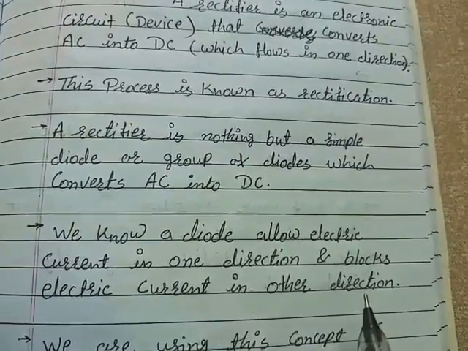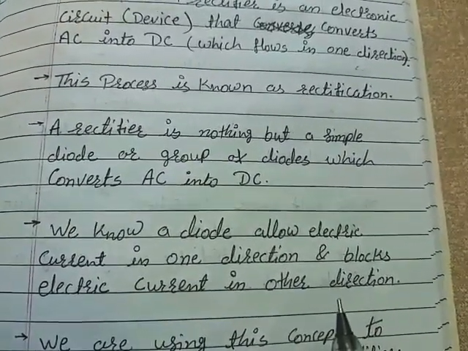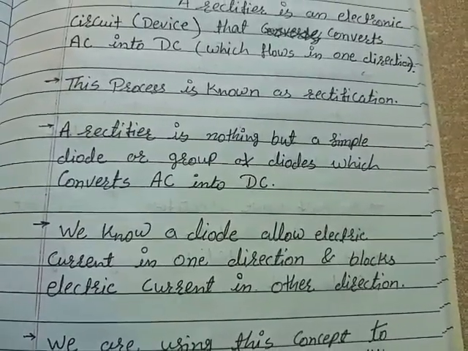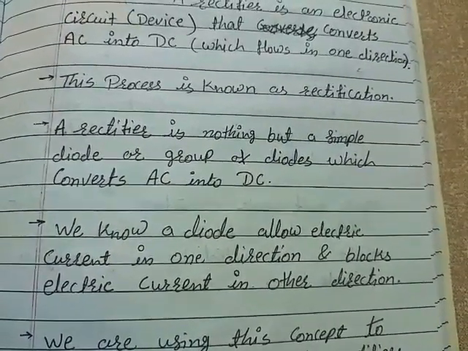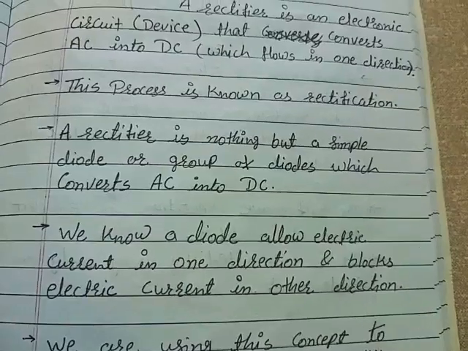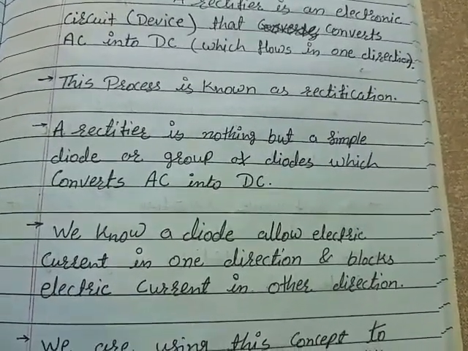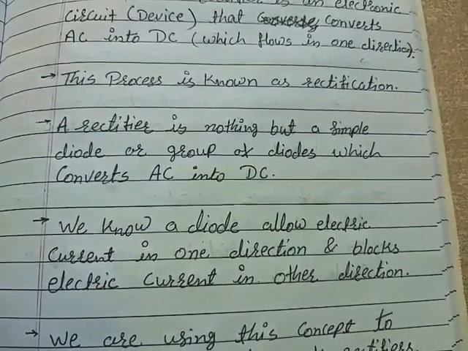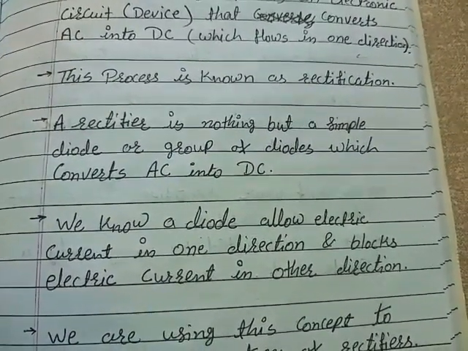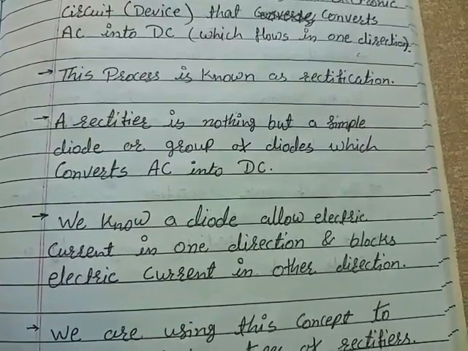In forward bias, a PN junction diode allows current to flow from the positive terminal of the battery to the negative terminal of the battery. While the PN junction diode is connected in reverse bias, no current flows through the diode.